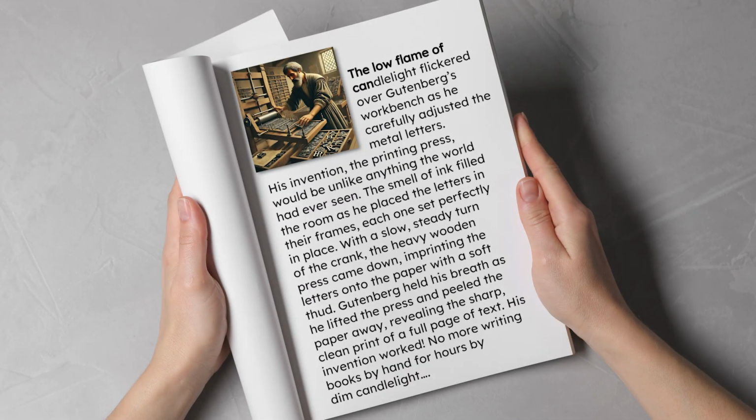The low flame of candlelight flickered over Gutenberg's workbench as he carefully adjusted the metal letters. His invention, the printing press, would be unlike anything the world had ever seen. The smell of ink filled the room as he placed the letters in their frames, each one set perfectly in place. With a slow, steady turn of the crank, the heavy wooden press came down, imprinting the letters onto the paper with a soft thud. Gutenberg held his breath as he lifted the press and peeled the paper away, revealing the sharp, clean print of a full page of text. His invention worked! No more writing books by hand for hours by dim candlelight.